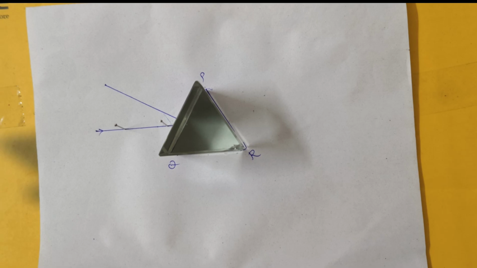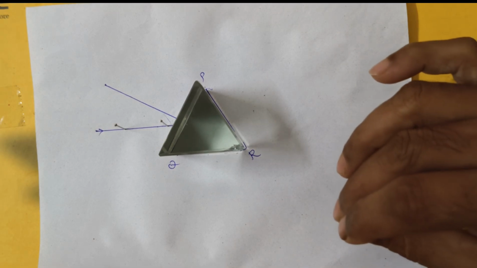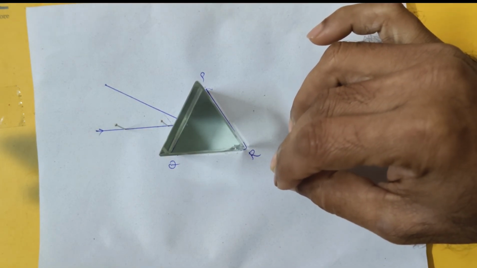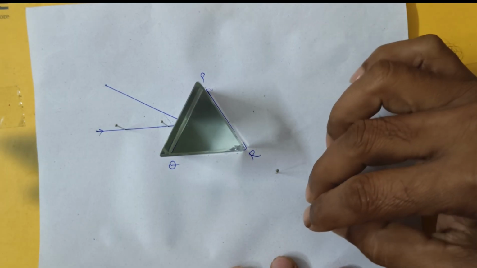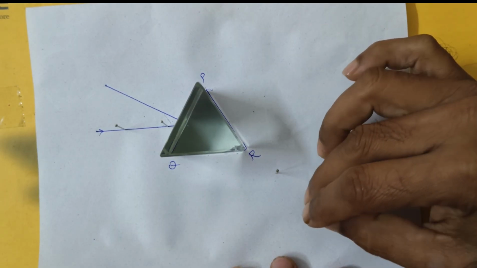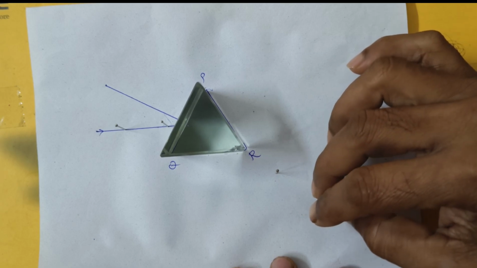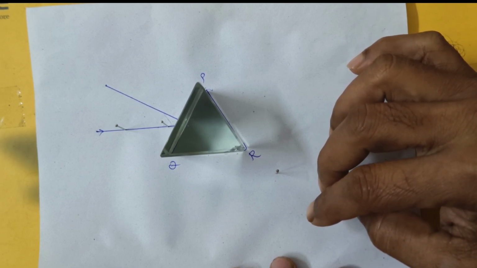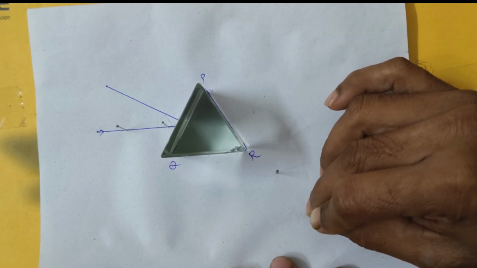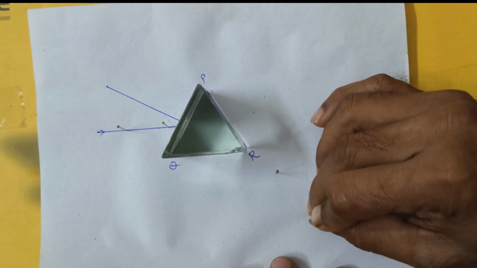Now, by looking from the other side, keep two more pins in such a way that the four pins are in the same line. Means the already kept two pins and the other two pins which I am going to keep must be in the same straight line. You have to keep in this way. If you see from this side, you should be able to see only one pin. Four pins should not be visible, only one pin should be visible. The other three pins should be on the back of the first one.